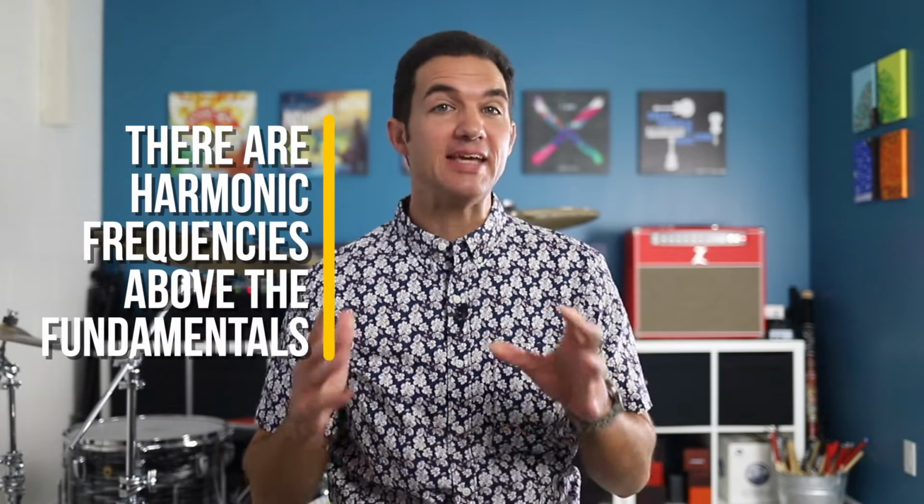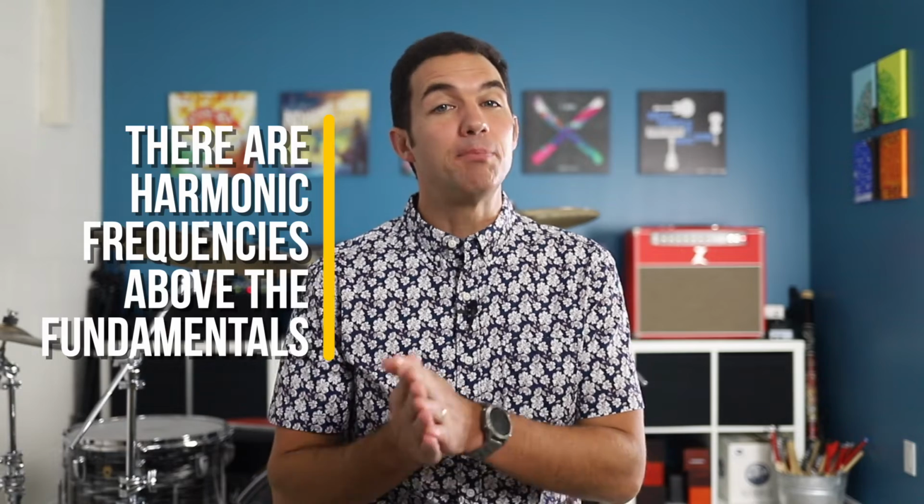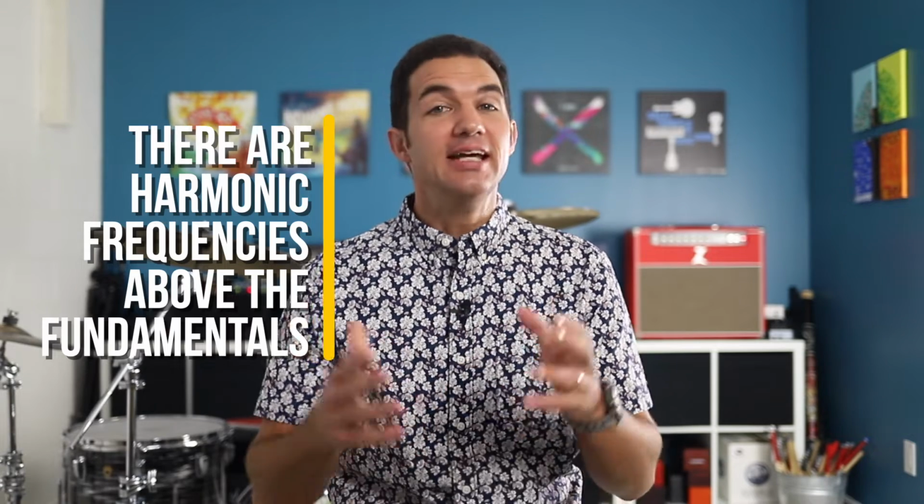There are always important harmonic frequencies above each fundamental frequency for all of the instruments. Now, some of those frequencies are pleasant and some are harsh. Typically, the most effective way to craft your mix is by making sure that the fundamental frequencies are present, aggressively cutting the harsh frequencies out, and slightly accentuating the pleasant harmonic frequencies.